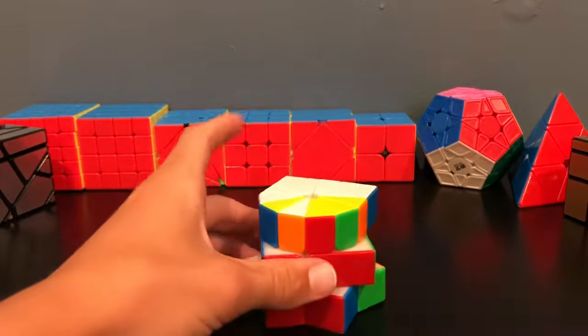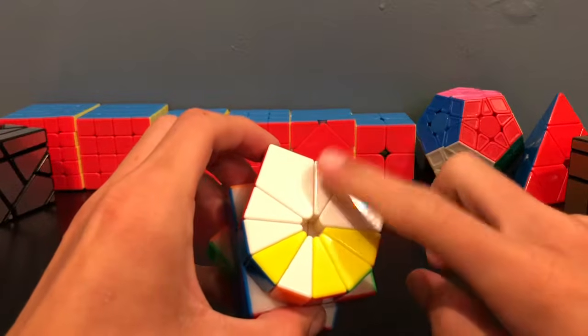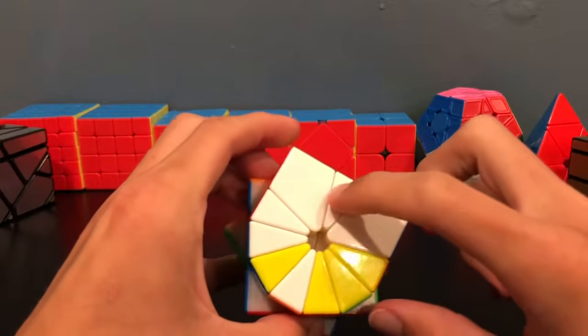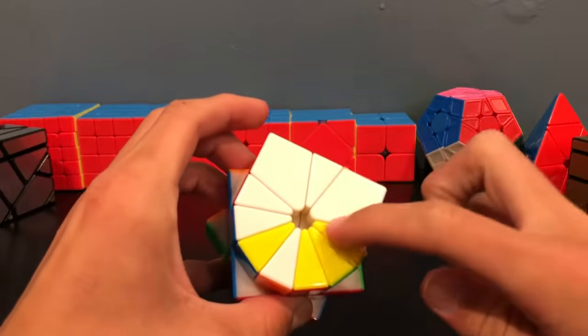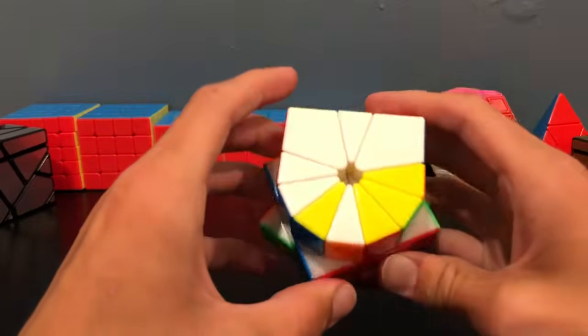So the other case that I was trying to explain is when you have all of your edges next to each other except for one. And this is fine, we'll just have to do a different algorithm to solve this case, because it's pretty hard to get only one edge out and put it next to the other ones. So you're going to start with the slice.